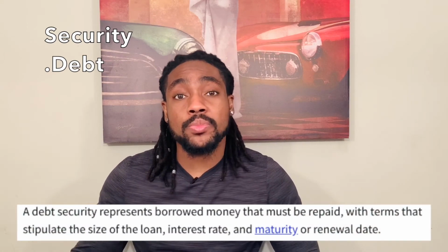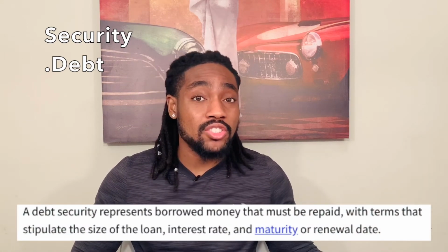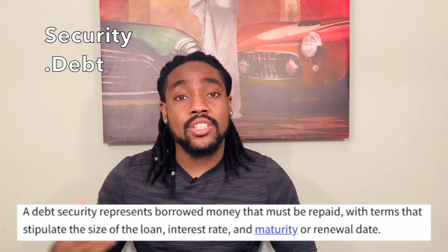Debt securities, on the other hand, represent borrowed money that must be repaid based on the loan amount, the interest rate, and the maturity date or the date of renewal. Such securities include bank loans, bonds, certificates of deposit or CDs, and they entitle the holder to some form of frequent payments such as interest, yearly or monthly interest. Think of interest as the rent you pay to borrow money.